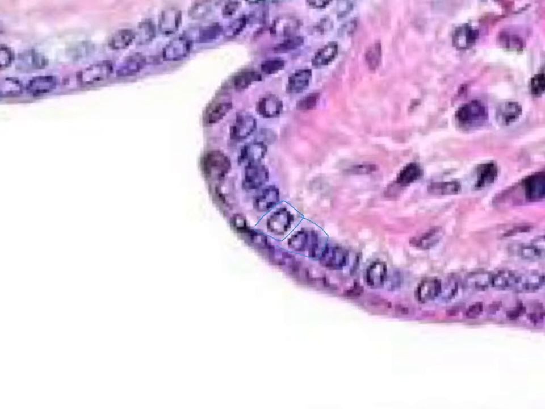The height is about the same as the width. And there are two layers of cells. Now, 2 layers isn't very many layers, but it's still more than one. And since we have 2 layers on top of each other with no connective tissue in between them, that makes it stratified.